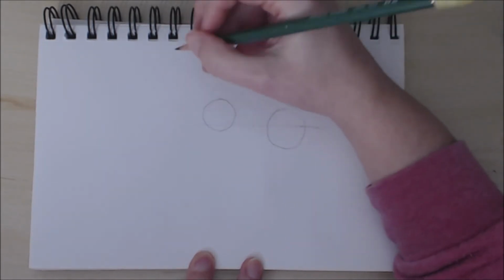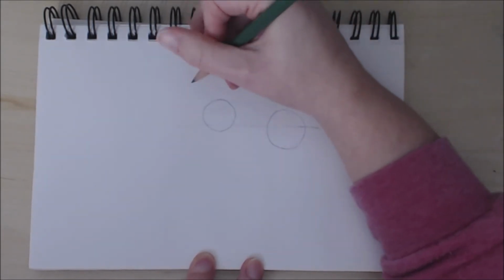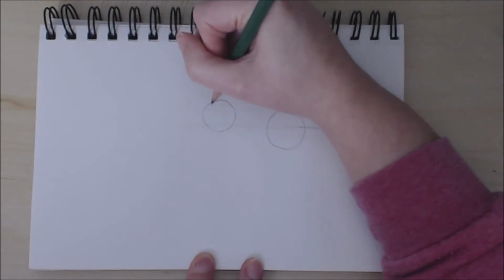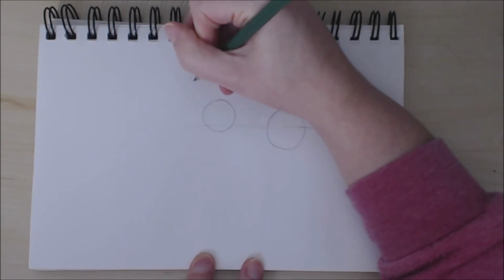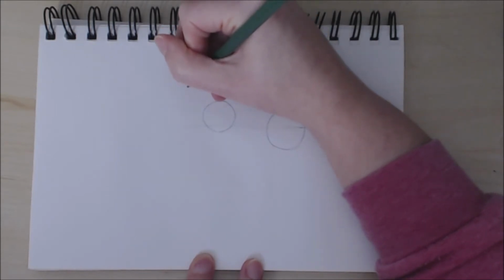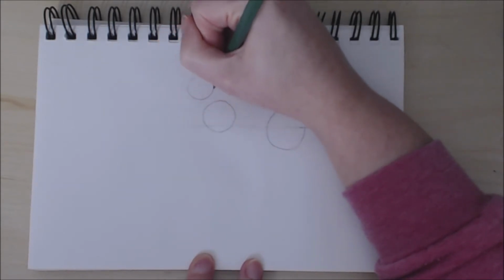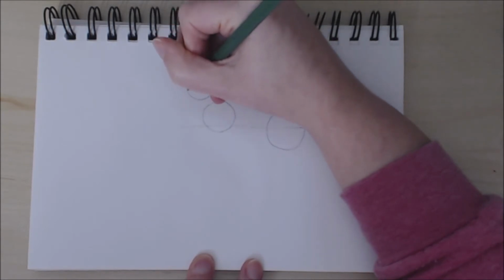And next we'll do a head circle, kind of not touching this because we still have to have room for its neck. So we're going to draw a small head circle.